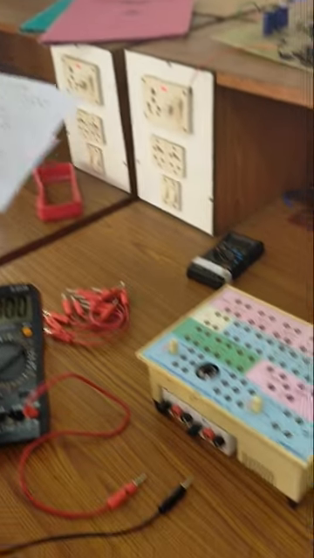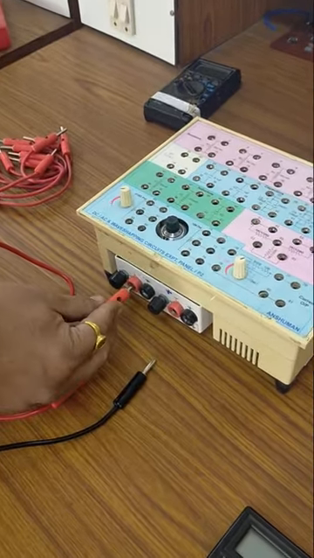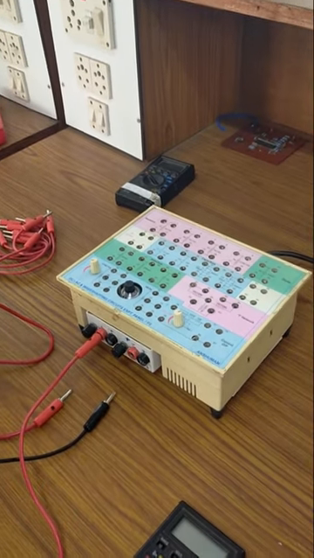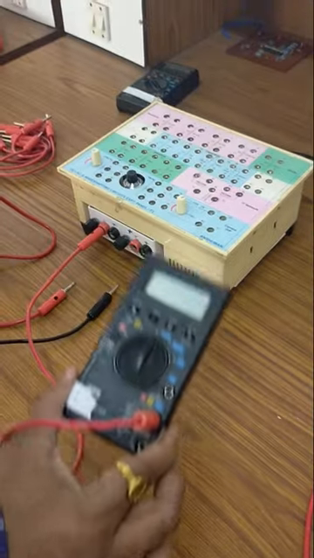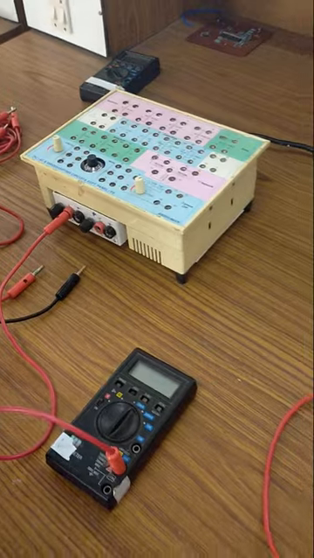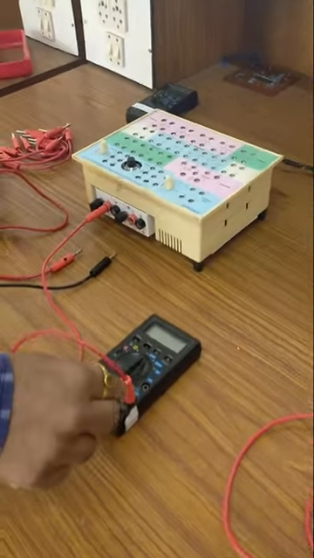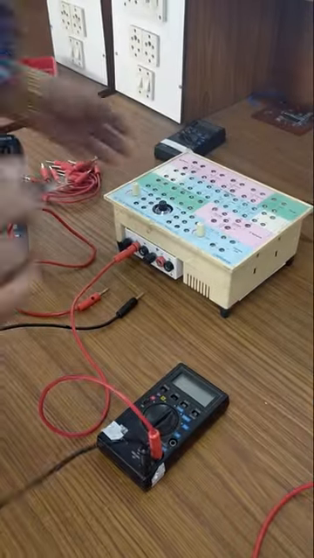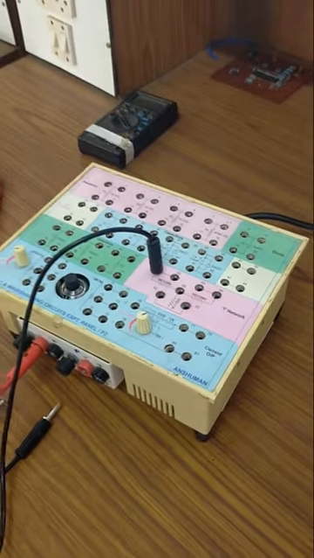The positive end of the source is connected to the positive end of the milliammeter. Next, the negative end of the milliammeter is connected to the 1K, this top branch.